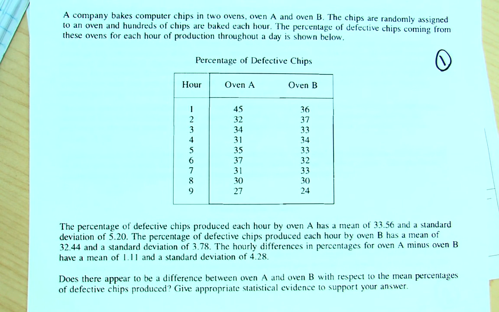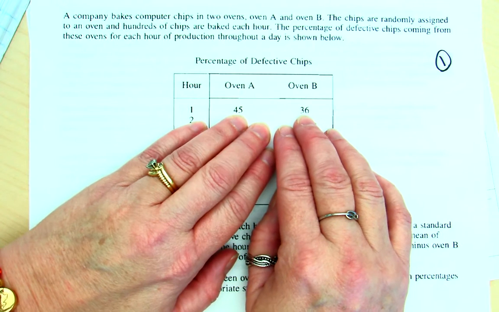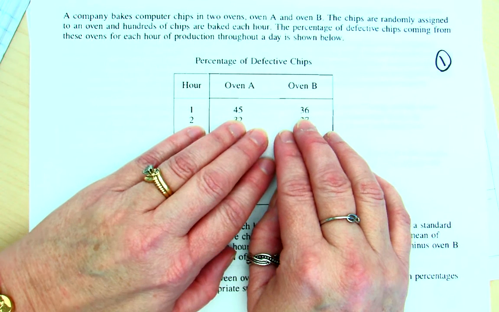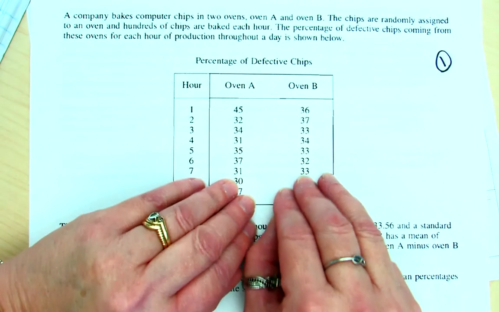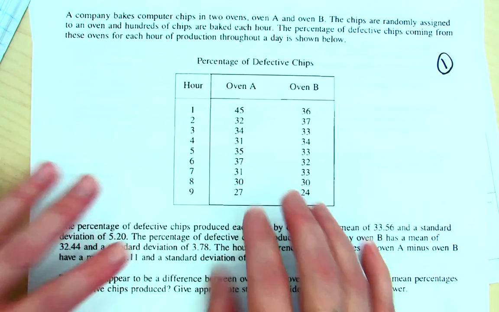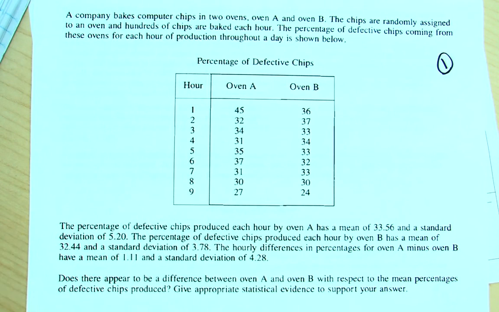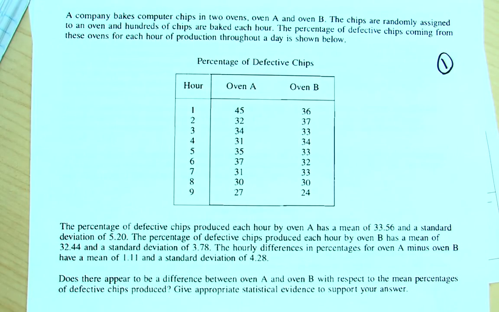Okay, what about for somebody that said paired? Why did you pair? It's comparing oven A to oven B. Good. So this one should be paired because you know that these were the same hour. It may be that in the first hour it is different in both ovens than at the last hour of the day. The ovens or the computer chips may react differently after the oven has been on a while, so you want to pair them up for the same hour. So this one should be paired.